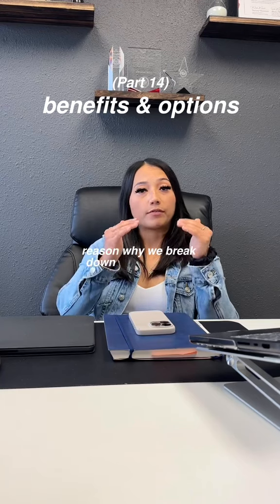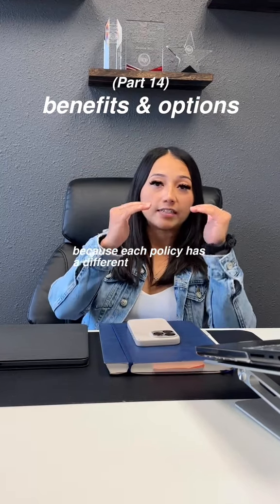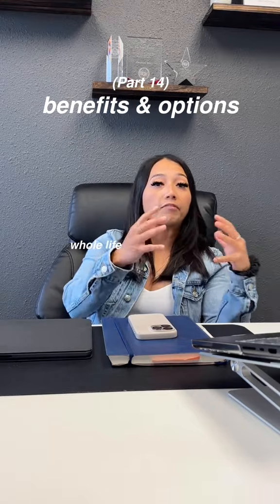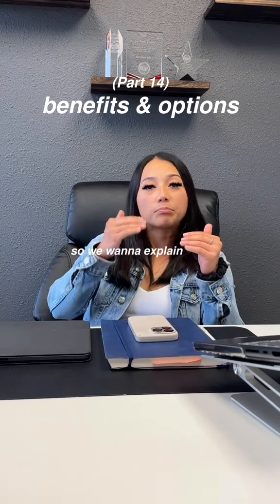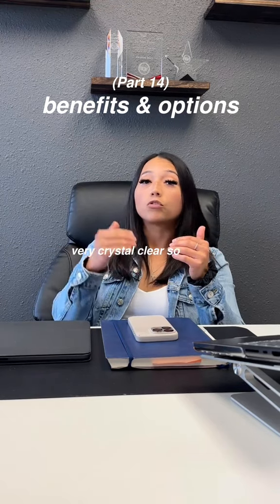The reason why we break down these benefits is because each policy has a different set of benefits. For example, whole life products do not have all the living benefits. They just have one living benefit. So we want to explain that to the client very crystal clear so they know what they're getting.